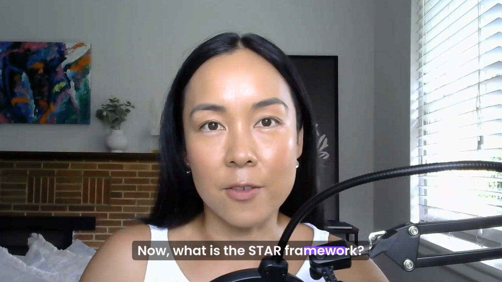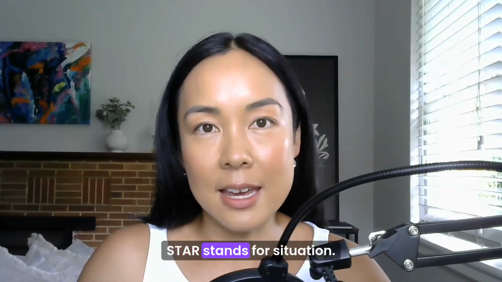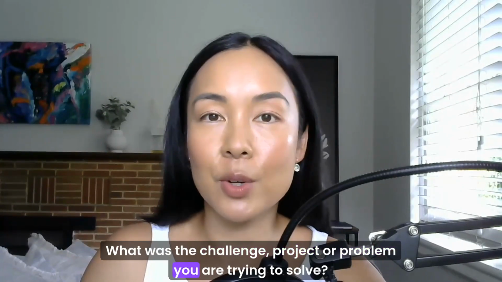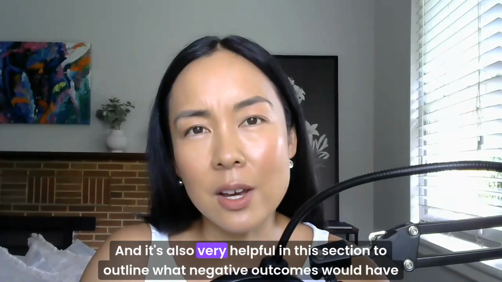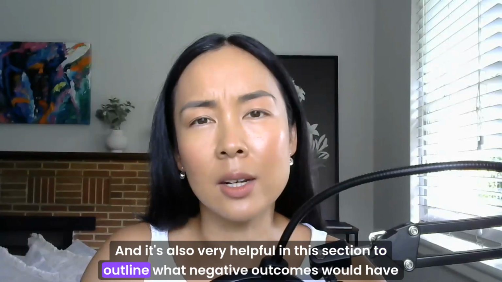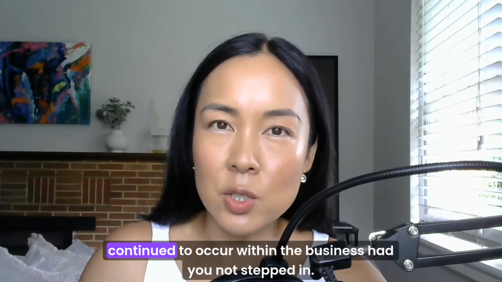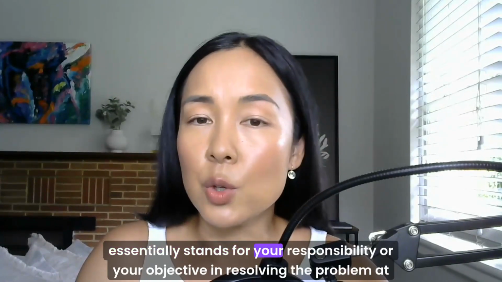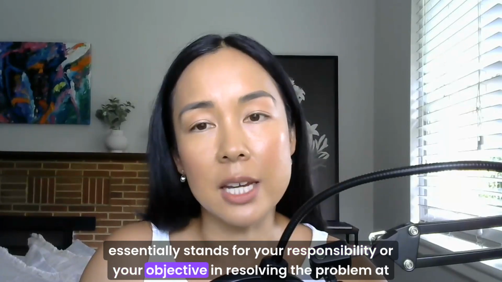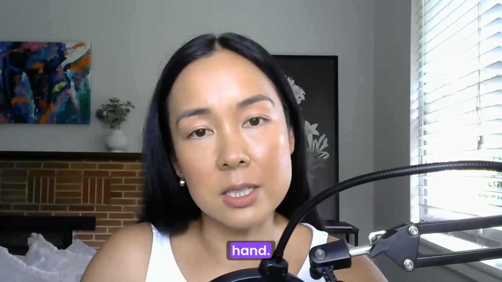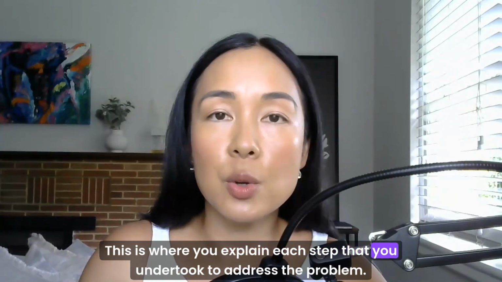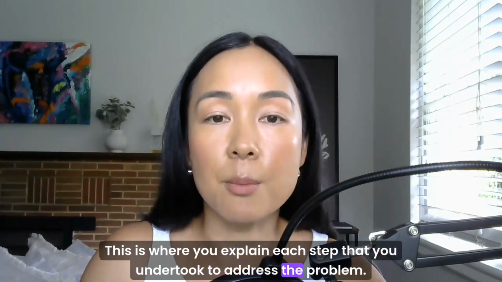Now, what is the STAR framework? STAR stands for situation. What was the challenge, project, or problem you are trying to solve? And it's also very helpful in this section to outline what negative outcomes would have continued to occur within the business had you not stepped in. Task essentially stands for your responsibility or your objective in resolving the problem at hand. Action, this is where you explain each step that you undertook to address the problem.